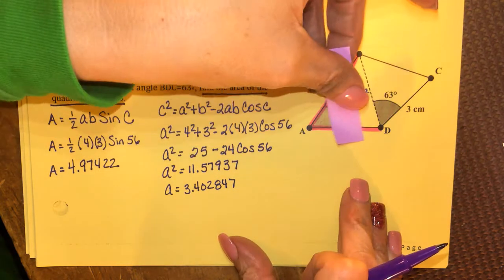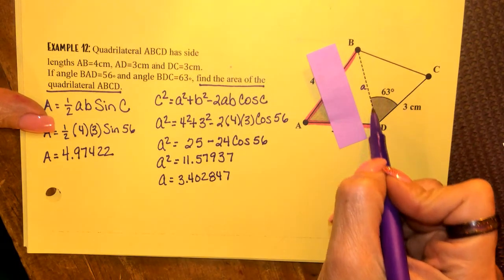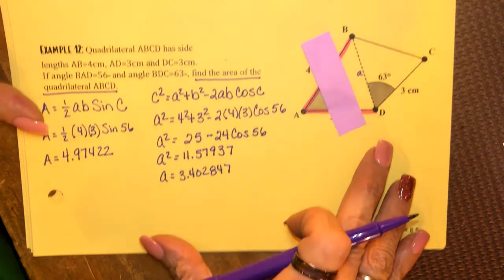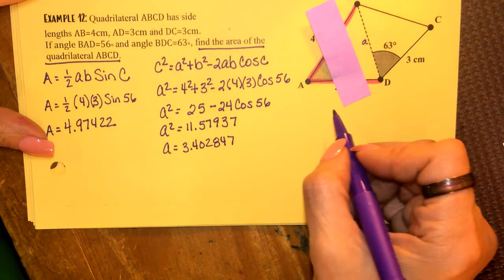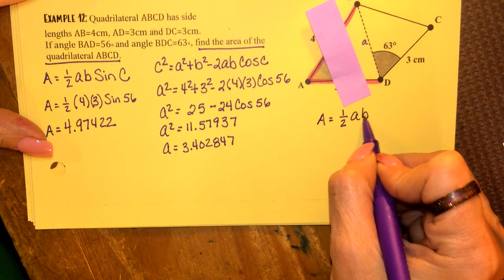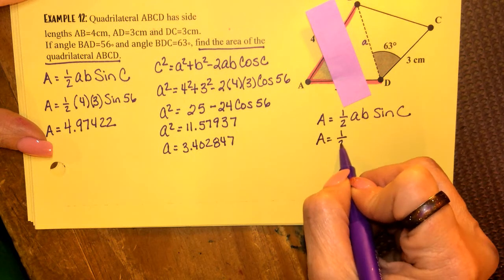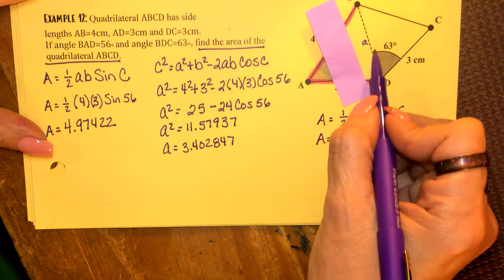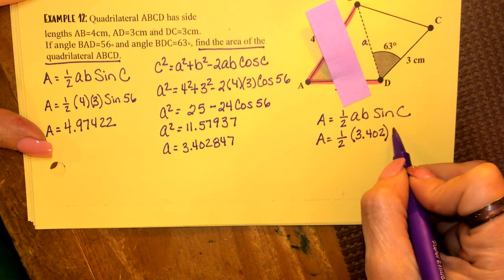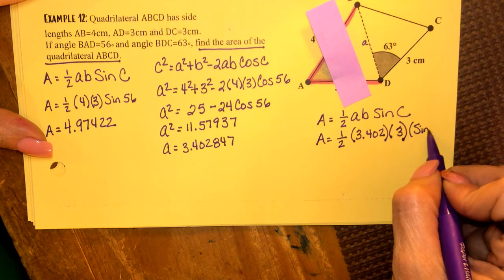Now I need to do this one, and this is why I had to do A. So now I know A, B, and I know the sine right here. All right, so here we go on the other side. So the area of this one over here is 1/2 A times B times the sine of C. We found the A right here to be 3.402. Times the B, which is 3. And we need sine of 63.